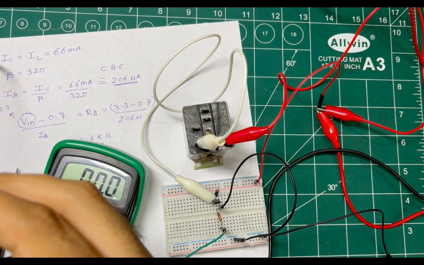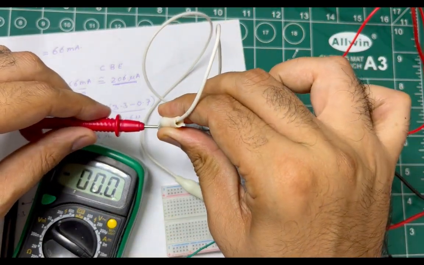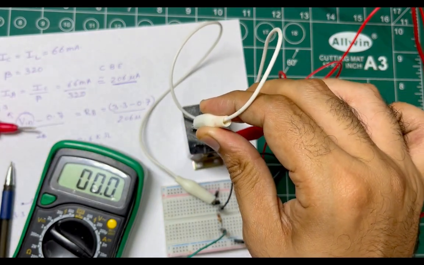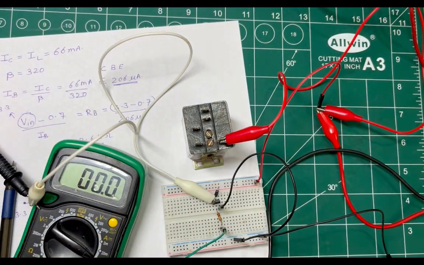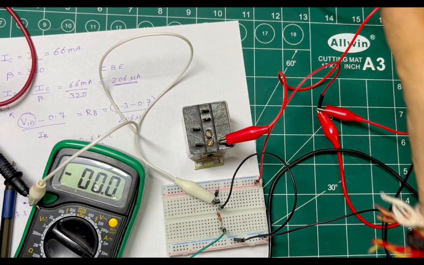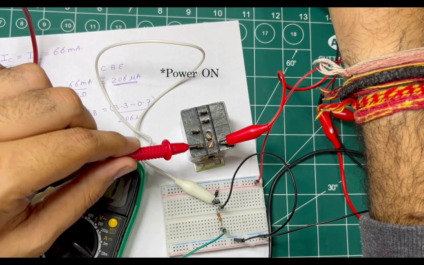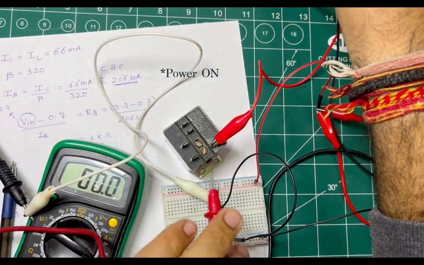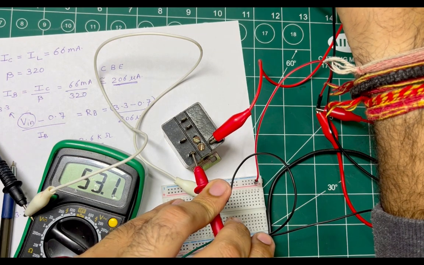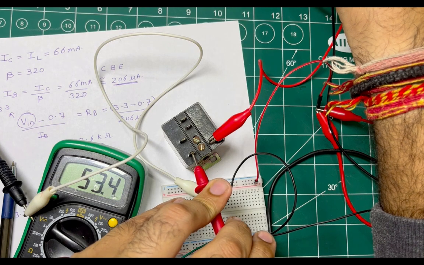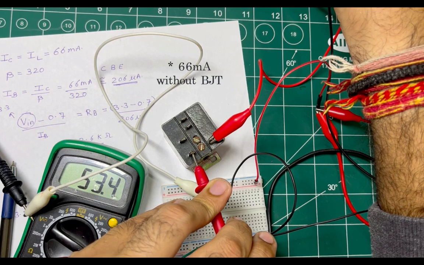Now let's also measure the collector current to see how the circuit is behaving. What I'll do is connect my black probe so that we have the correct polarity of the current. I'll turn the circuit on first, and then I'm going to connect this probe over here. Sorry. So it's 53 milliamps that the relay is able to draw right now, which is less than what it was drawing earlier.